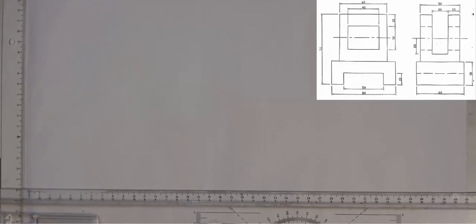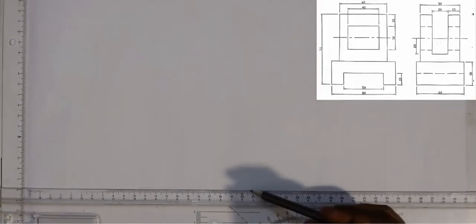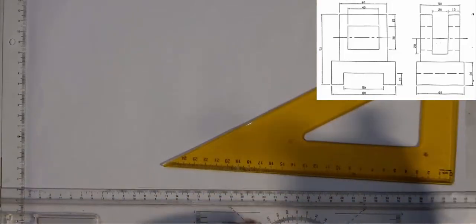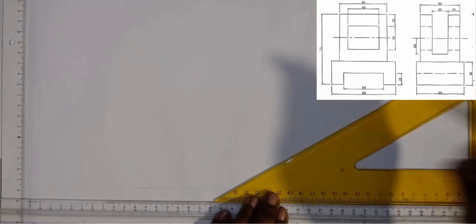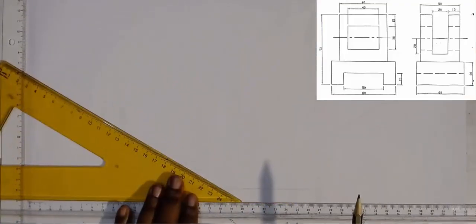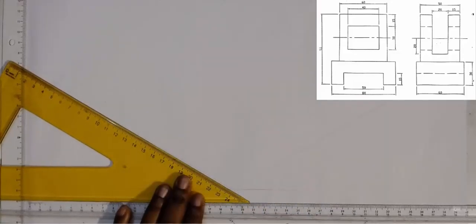Let's look at how to draw this particular example. First thing that we need to do, we need a base. Then you take your 30 degrees set square, and at an angle of 30 this side, and then you swap, at an angle of 30 this side.